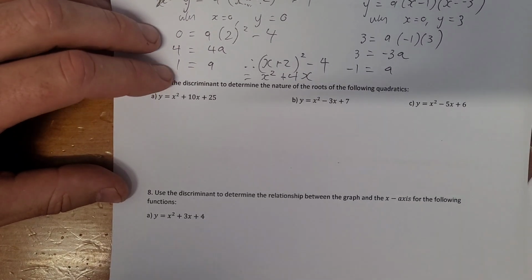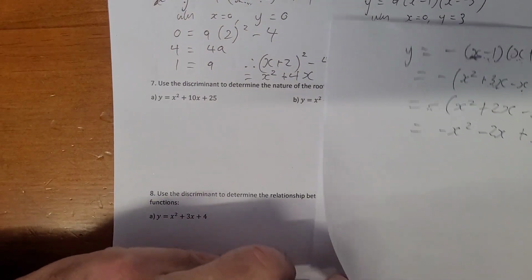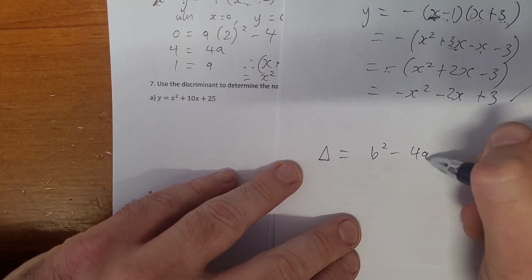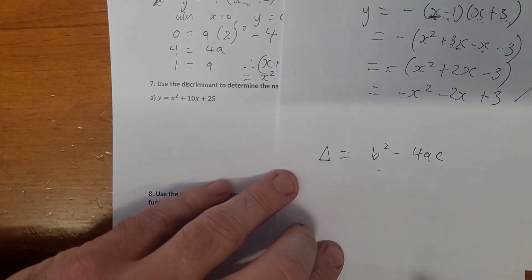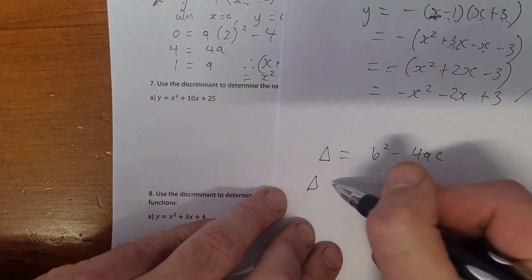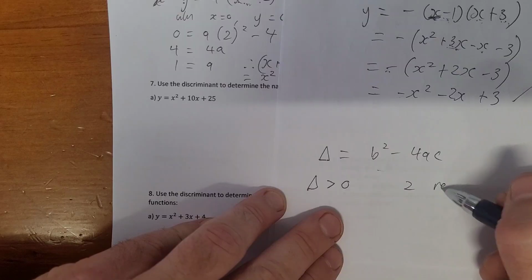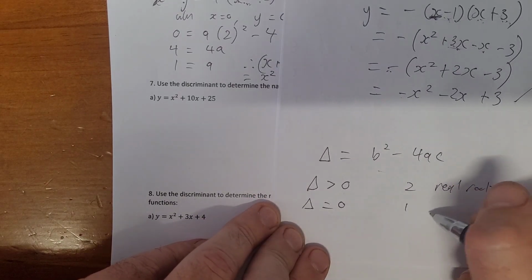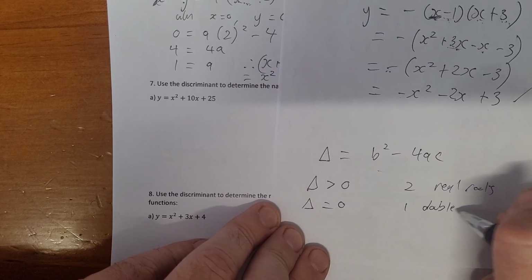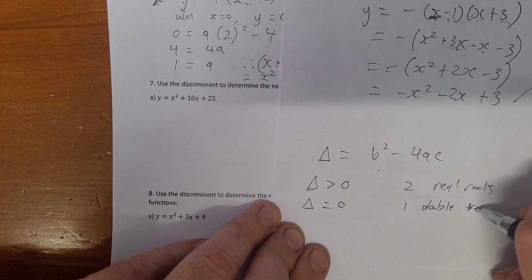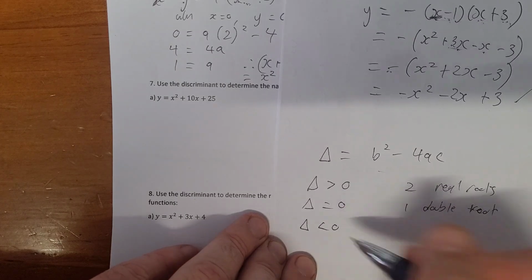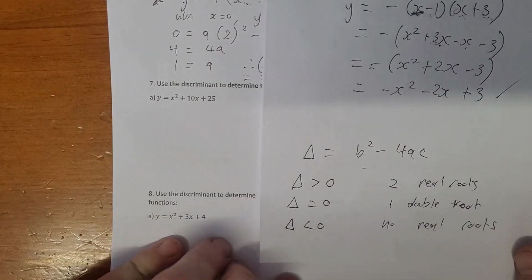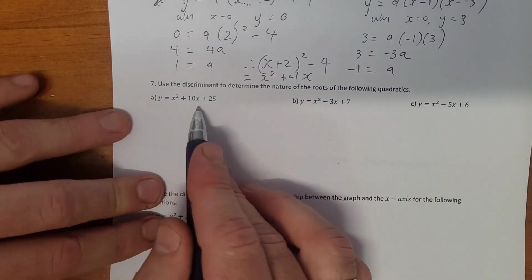Use the discriminant to determine the nature of the roots. So just a quick recap on the discriminant. The discriminant is b squared take 4ac, and it's the inside of the quadratic formula, right? And if the discriminant is positive, we have 2 real roots. If the discriminant is 0, we have 1 double root. That's where it touches the graph, 1 double root. And if the discriminant is less than 0, then we have no real roots. So all we're going to do is evaluate the discriminant and see which of those it satisfies.